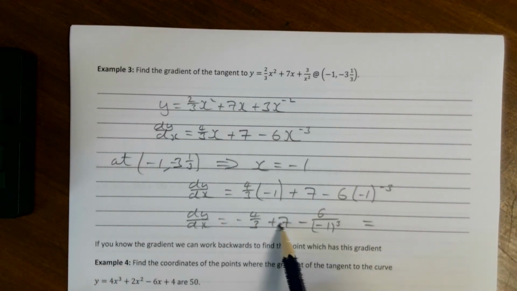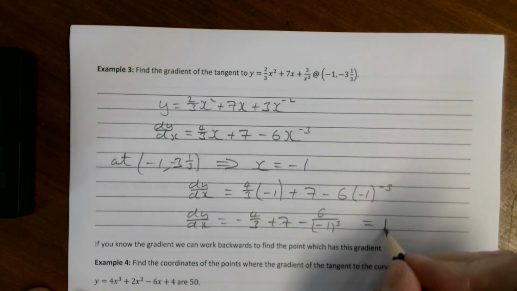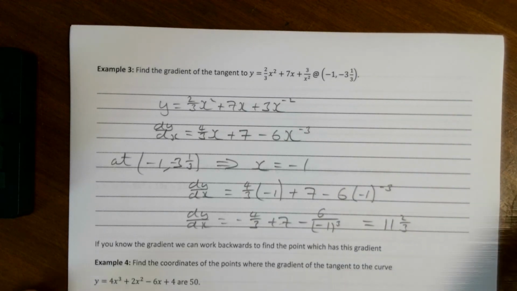Minus 4 over 3 plus 7, this is going to be positive. Minus 1 cubed gives me just minus 1, and then 6 over minus 1 is minus 6. But the minus outside makes it a plus. So it's 7 plus 6, which is 13, and then you're taking away 1 1/3. So our answer then is going to be 11 2/3.